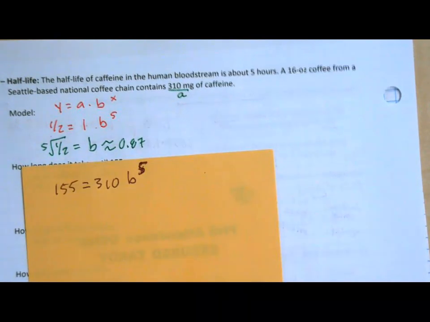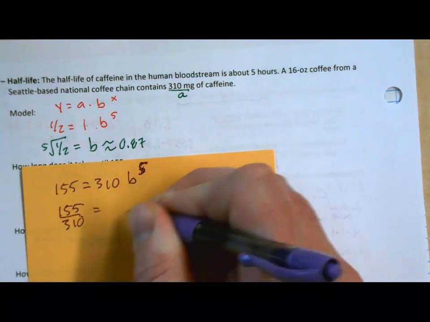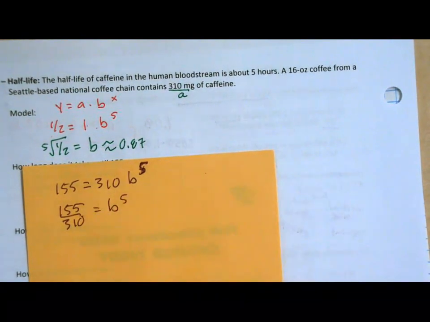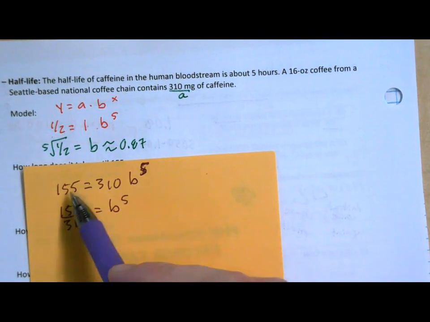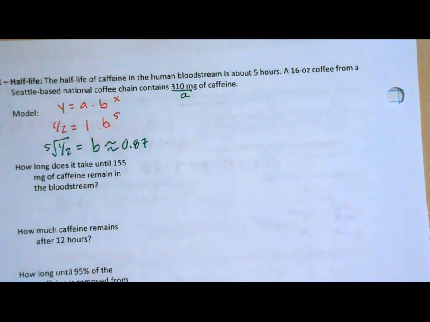And what would my first step have been? Divide by 310 on both sides. And what's 155 divided by 310? It's a half. So I could have picked anything I wanted for my A value, as long as I'm using half of that value for my Y. Does that make sense? All right, so we got our B value.